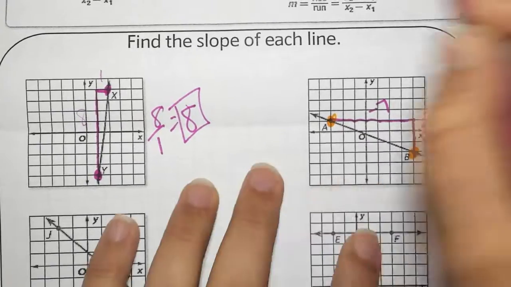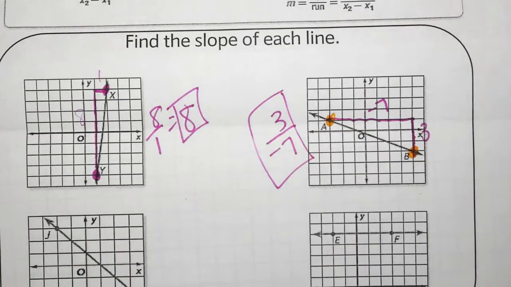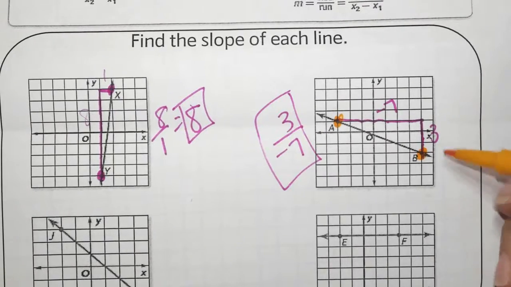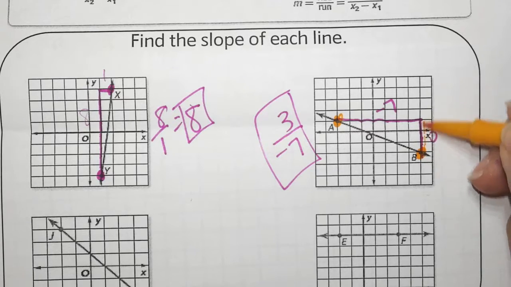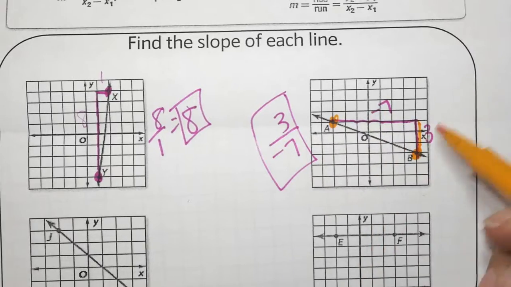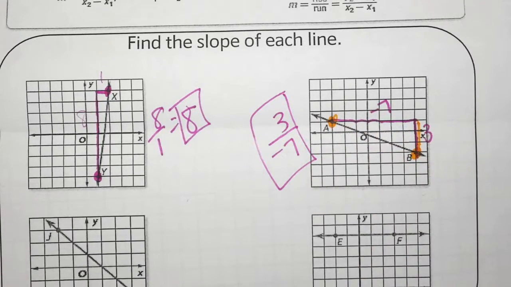Did y'all get 3 over negative 7? No, but I got negative 3 over 7. That's the same thing. Can you explain that? Alright, so let's talk about how I got that. To go from B to A, you would have to go up 1, 2, 3 units. So I went up 3, and then because I'm having to go to the left, it's negative. So you go left 7 units, and that makes it negative. If you have negative 3 over 7, that's the same thing.